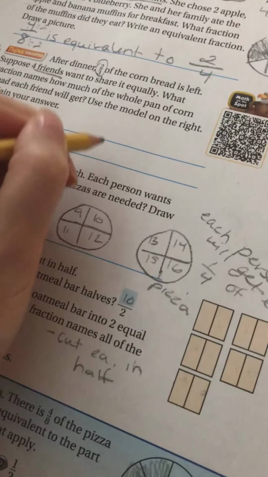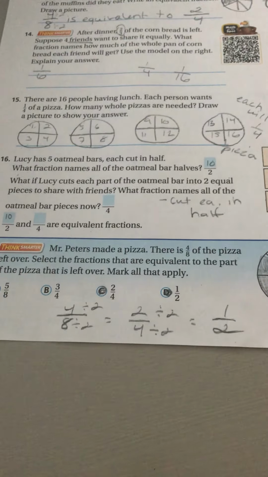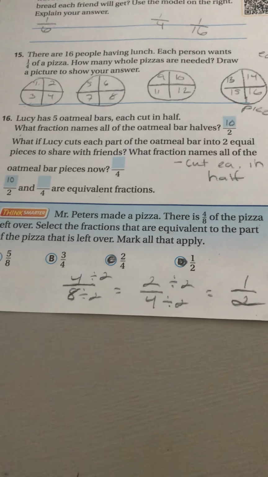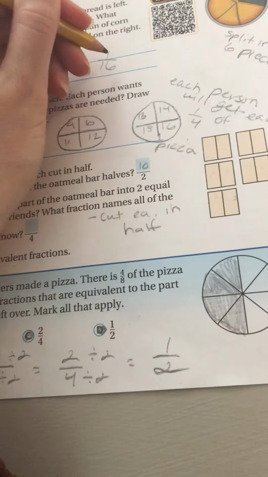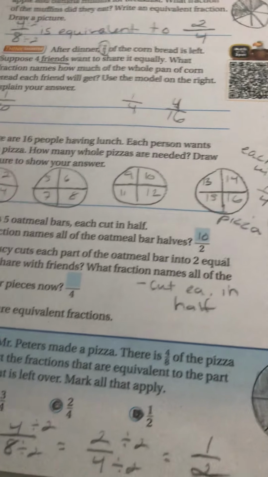I'm just going to do that up here. Okay. All right. Number 16. Lucy has 5 oatmeal bars. Oh, just kidding. 4/16 is equivalent to a 1/4. And again, that's the quick trick method.